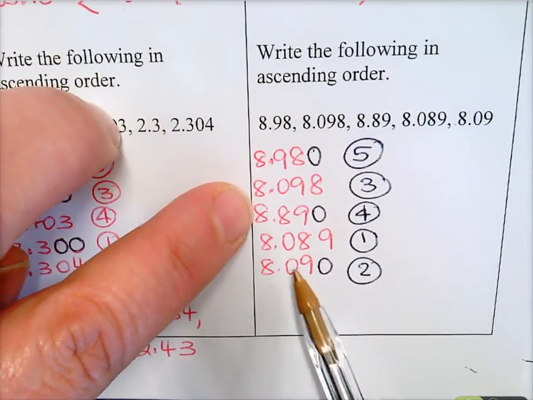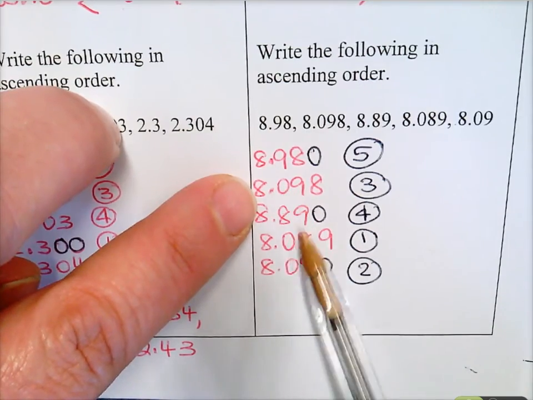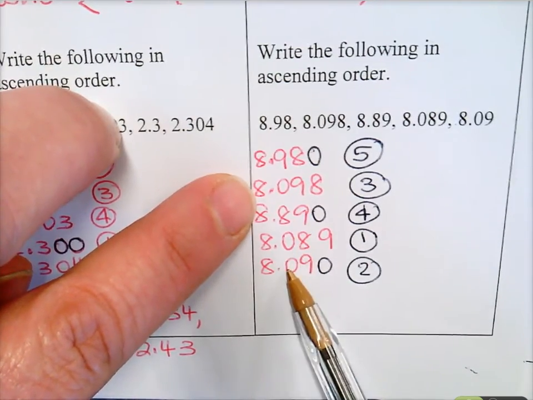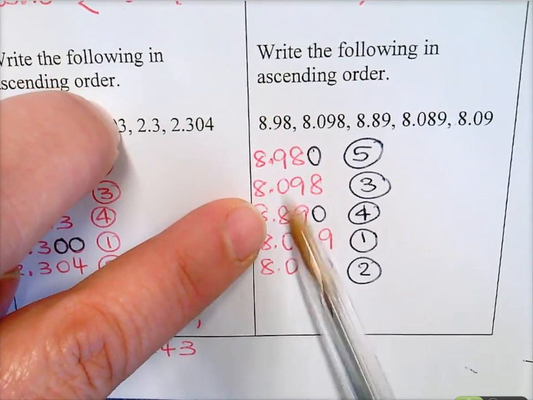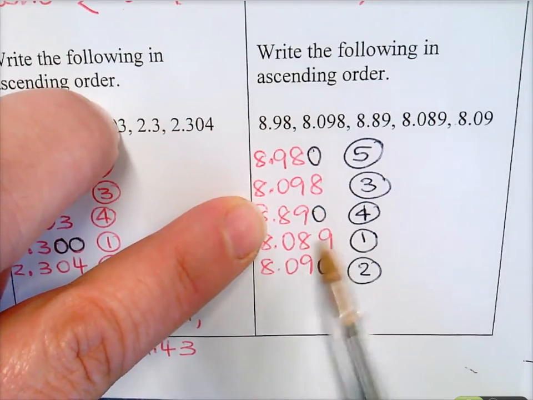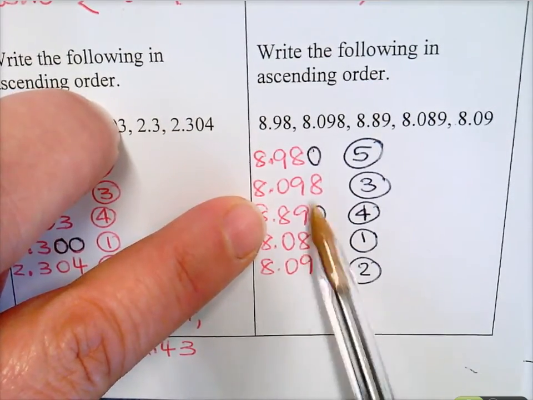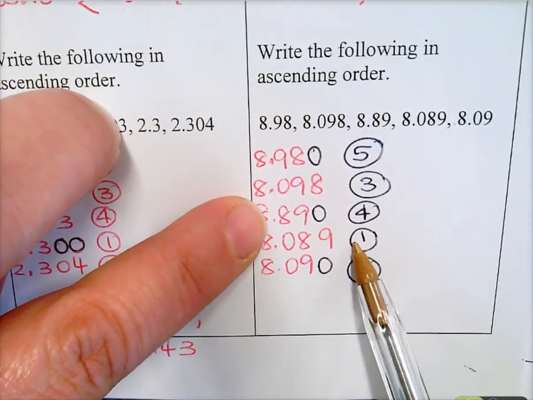The points are all the same. The next ones, the 9 and the 8, are not the smallest. The ones with zeros will be the smallest. So I'm going to look at these 3 with zeros and compare them. The next digits are 9, 8 and 9. 8 is smaller than 9. Do you see that? So that's the smallest.